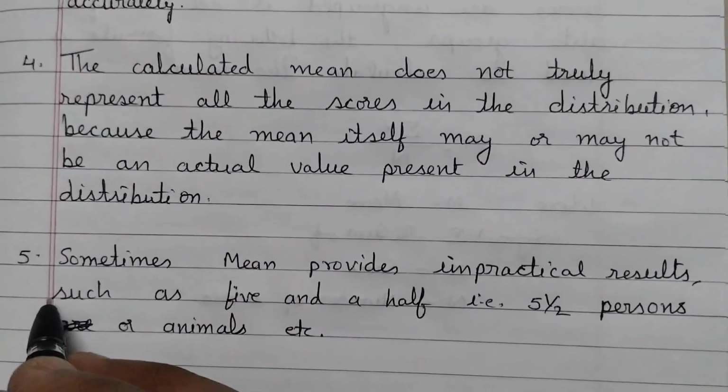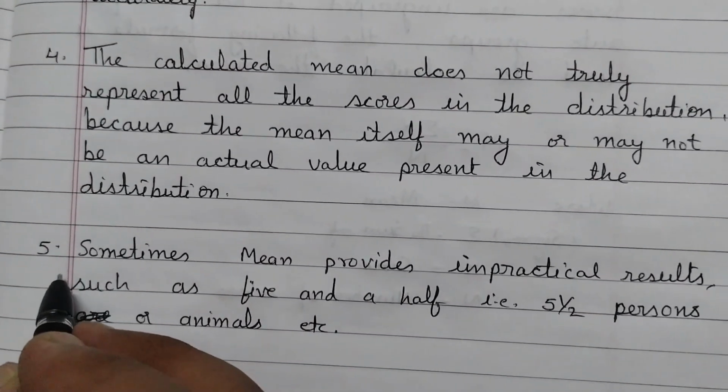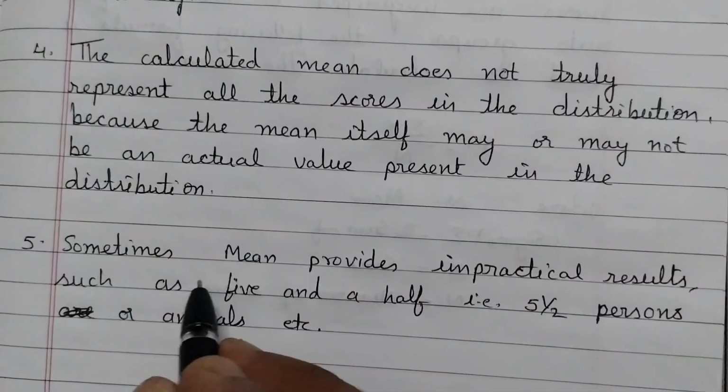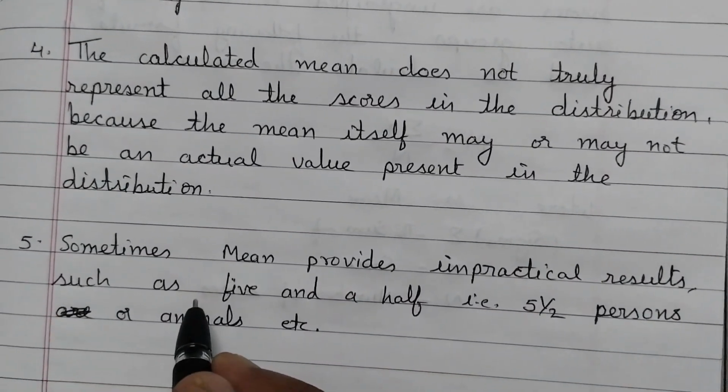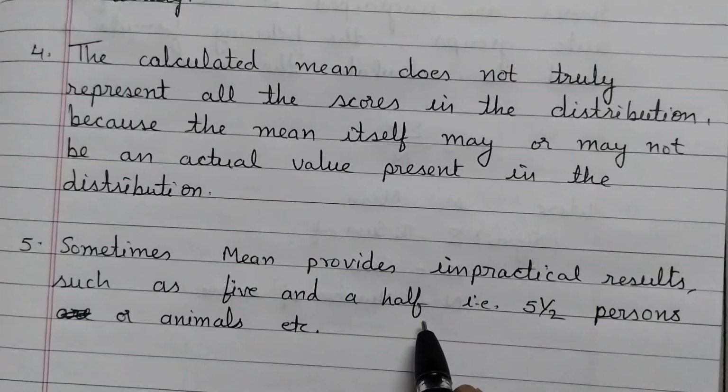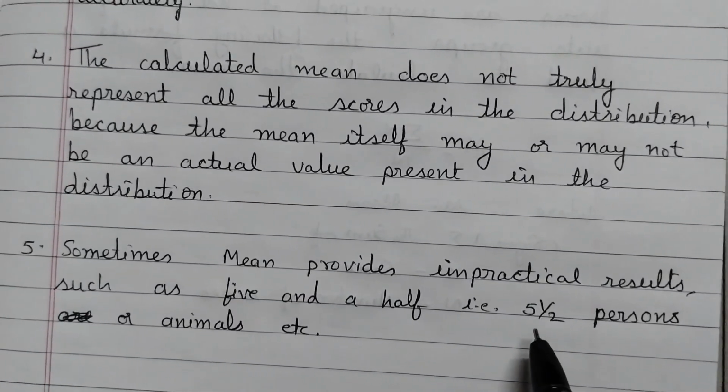Fifth limitation of the mean and the last limitation, sometimes mean provides impractical results such as 5.5, 6.5 persons.